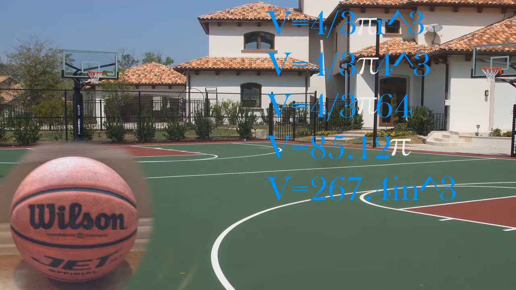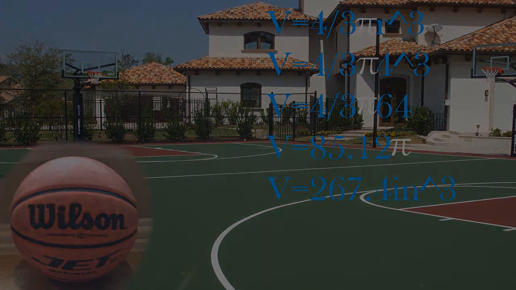Once you cube 4, you will have that 4/3 pi 64 equals the volume. Once you multiply 4/3 times 64, you will have around 85.12 pi. Now if you would like to simplify it even more than that, you will have that the volume of the second ball is 267.4 inches to the third power.